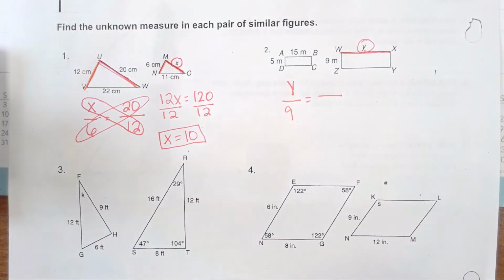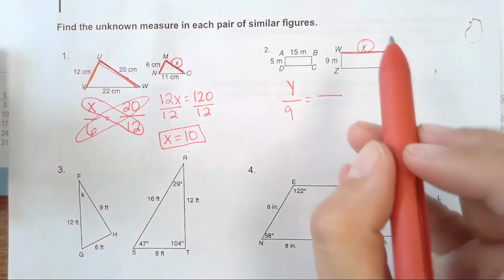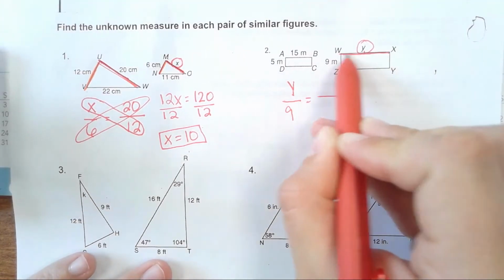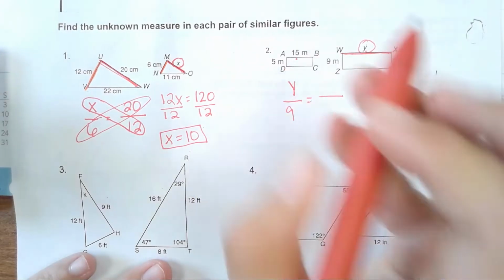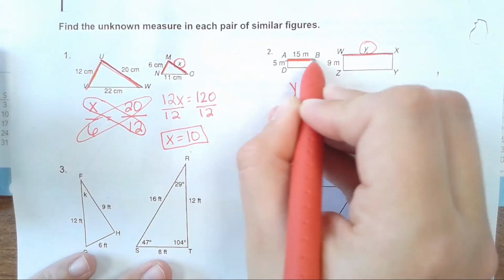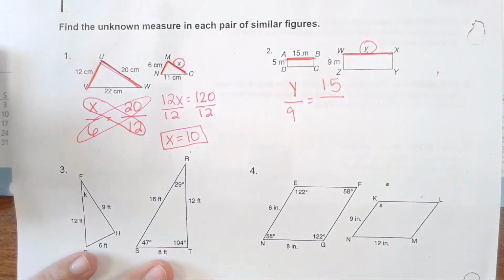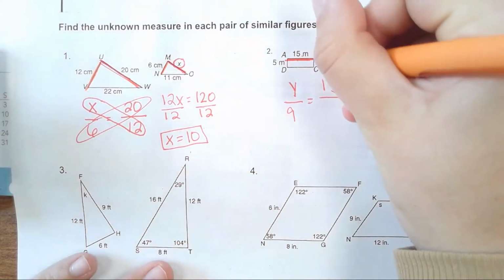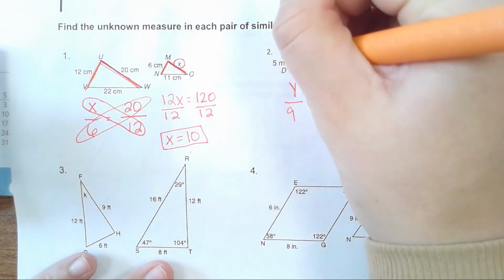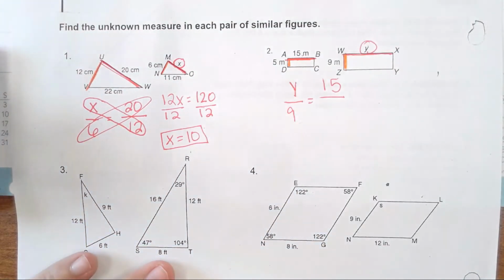Okay? Then in your second fraction, you're looking for its corresponding sides. So if y was your numerator, you need to find the corresponding side to y over here in the smaller figure, which in that case is the 15. And then 9 was talking about the side of the rectangle, so you need the side of the rectangle in the smaller figure, which is 5.